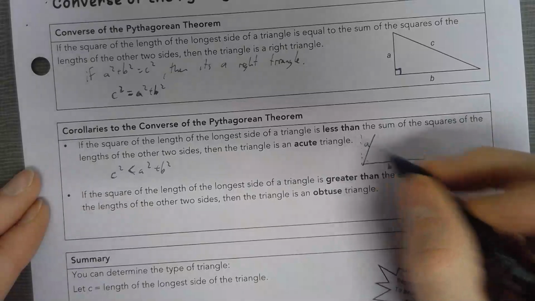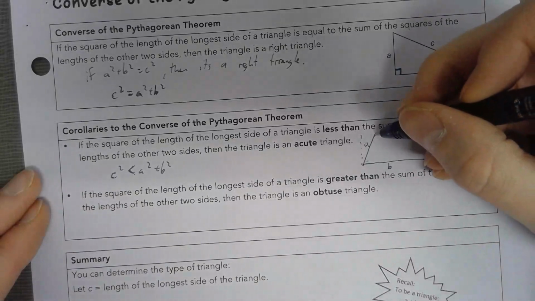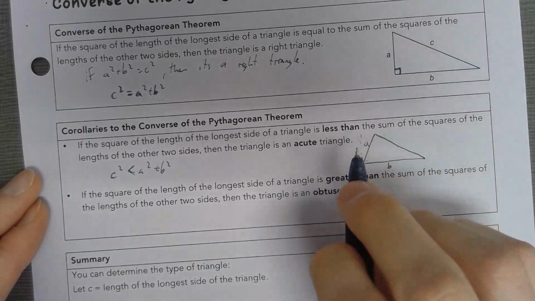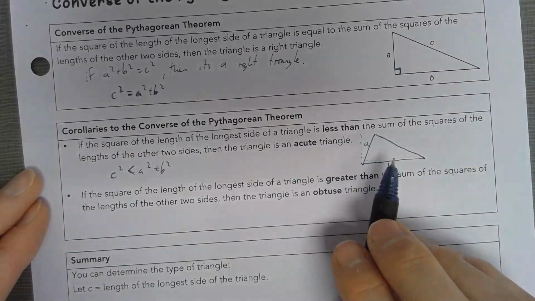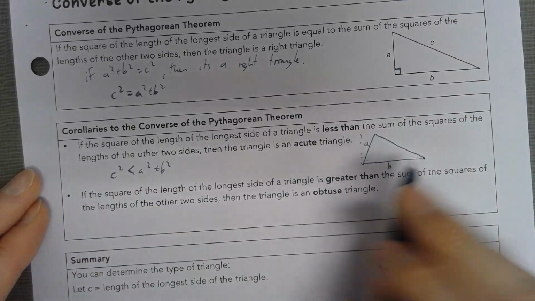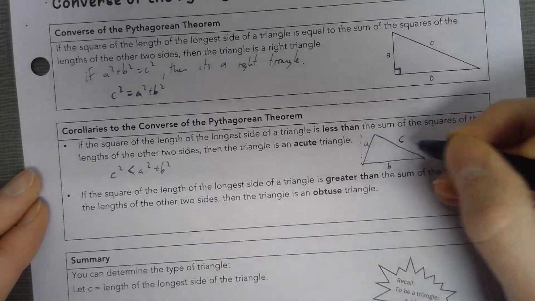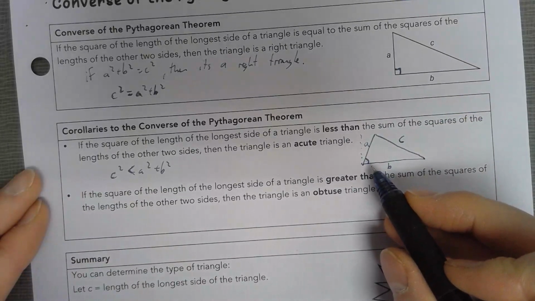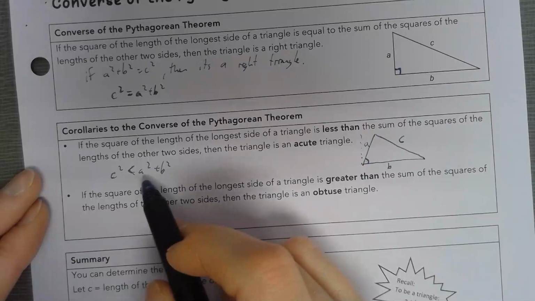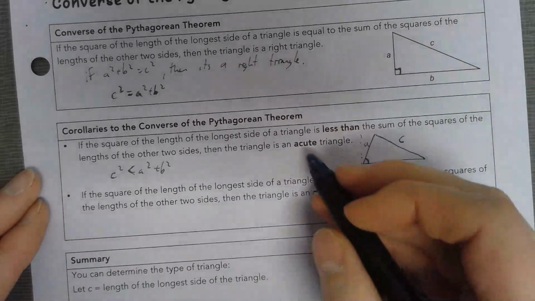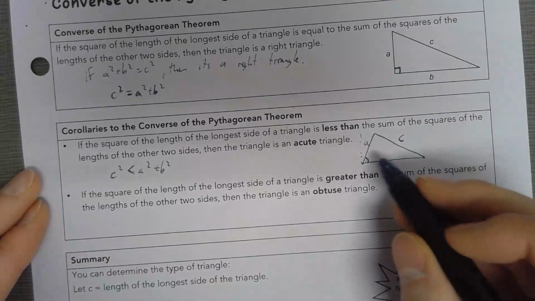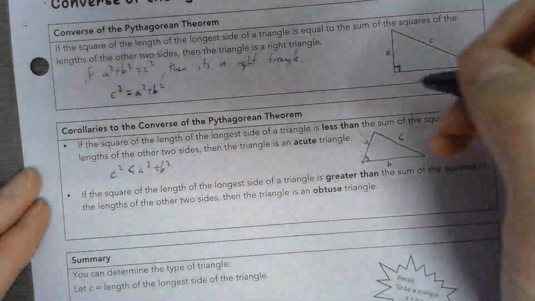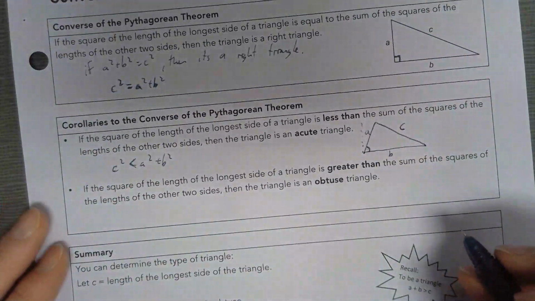It's the same a and b, but if we're scrunching this in toward where b is, then c is going to get shorter, and this angle is going to be smaller than 90 degrees. So if c squared is less than a squared plus b squared, then it's an acute triangle. All three of these angles are going to be acute angles.